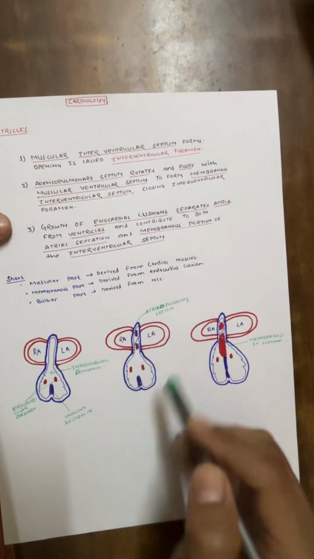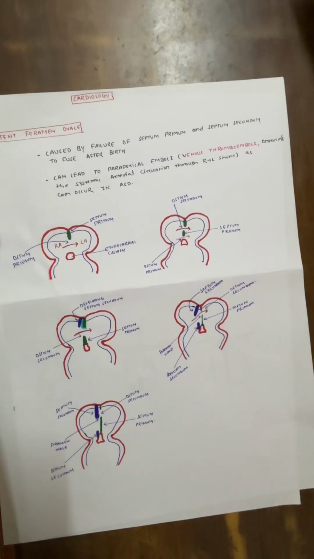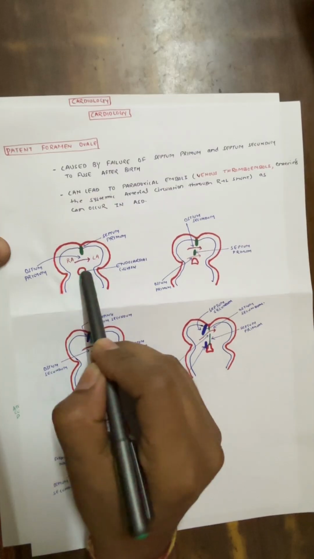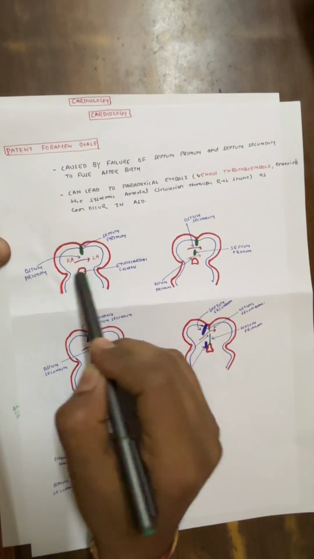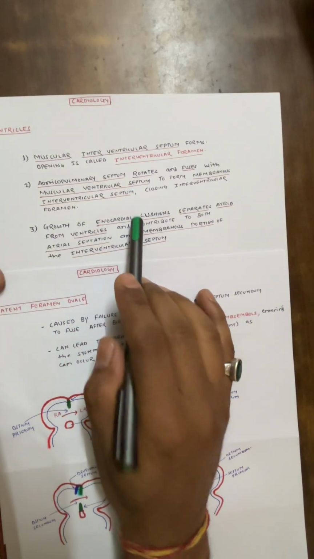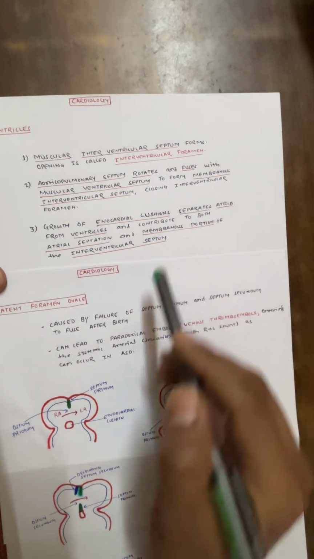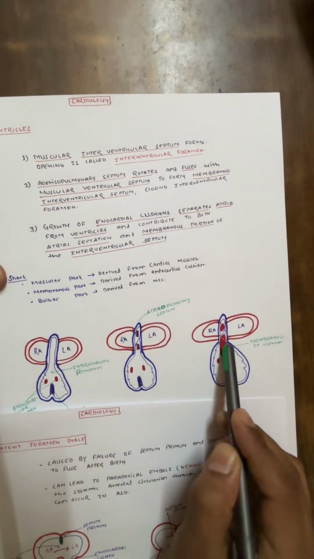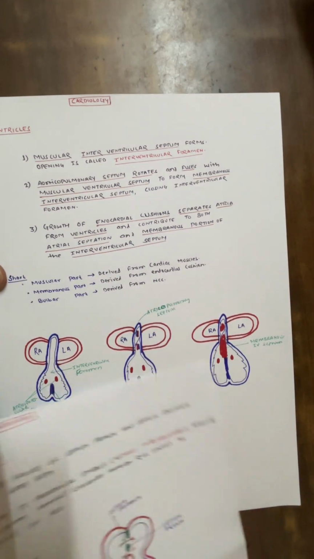We talked about these endocardial cushions in our previous video on septation of atria. The growth of this endocardial cushion will separate the atria, and it also forms the membranous part of the ventricles.